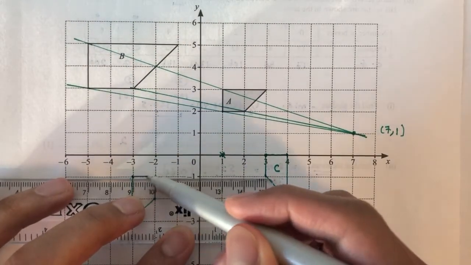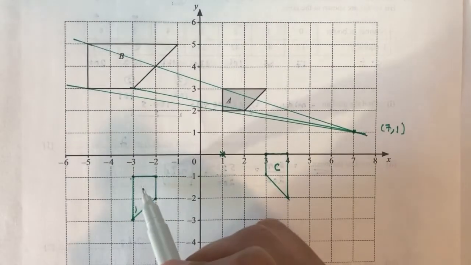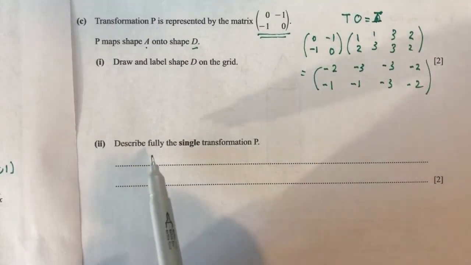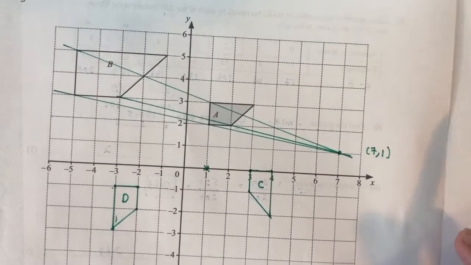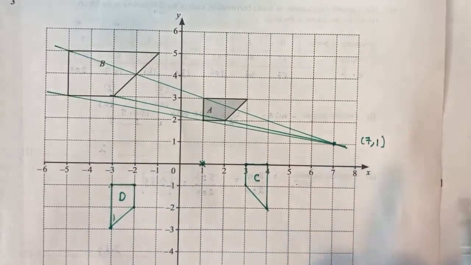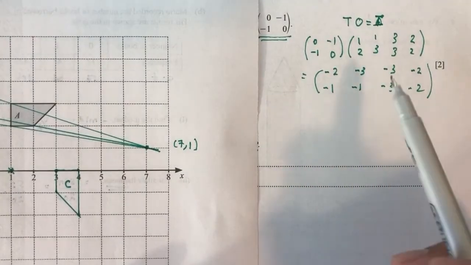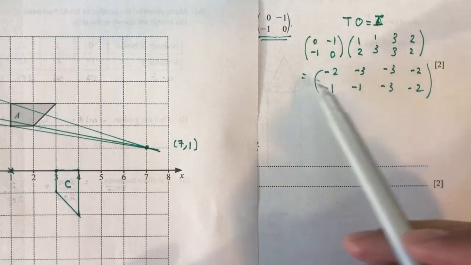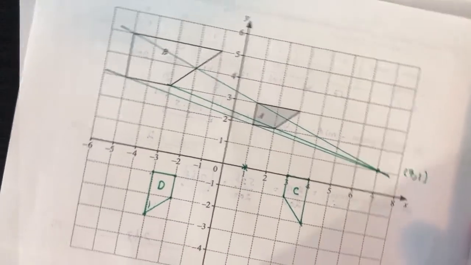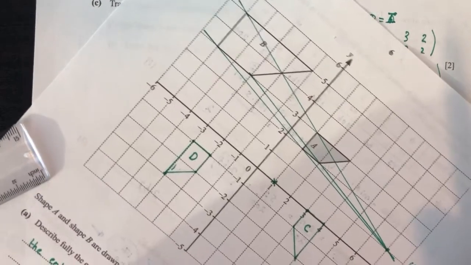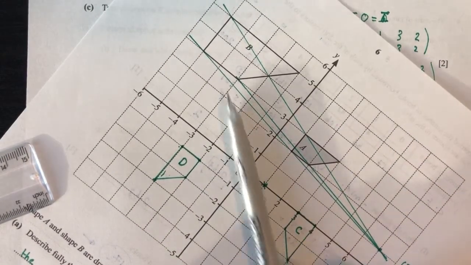So we have to verify. This is shape D. So we have the shape. And the question tells you to describe fully the single transformation P. So what is this transformation which maps A onto D? As you can observe here, the point has been flipped and has become negative. And this one, if you look this way, it will become a reflection in this line.